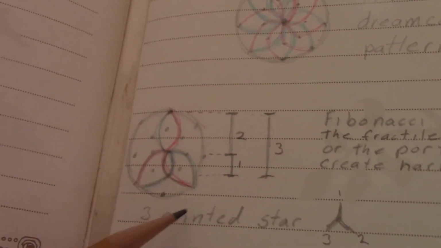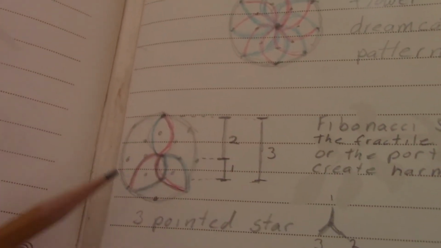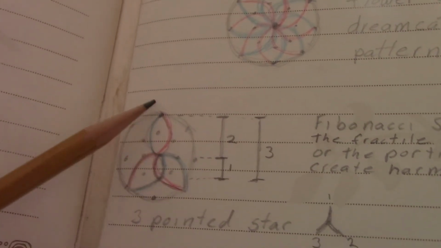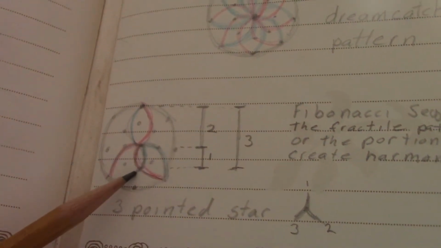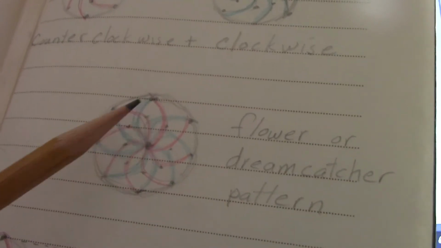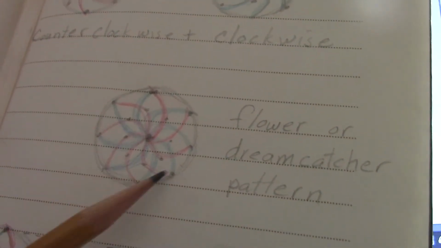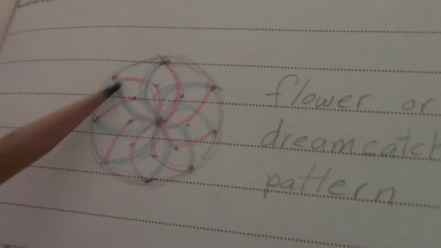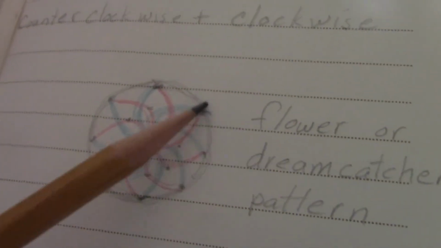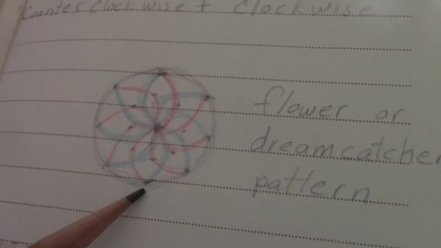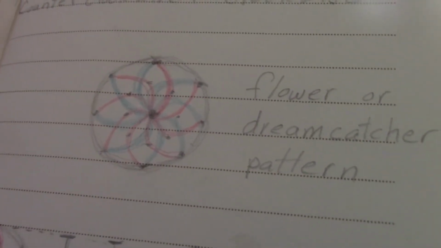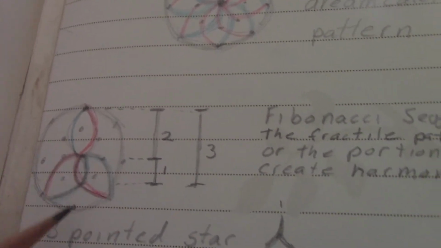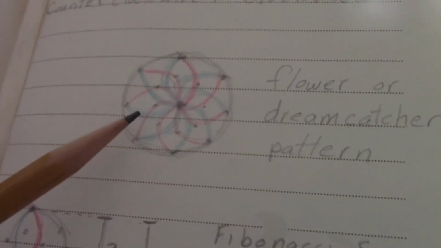Okay, so because of the Fibonacci sequence, we have determined that this and this has a 2-to-1 proportion to it. Now let's grow it into that flower pattern. We had determined that this little flower pattern in the middle is the first harmonic, and that the outer ones, these bigger points, are a representation of the second harmonic, the 2-to-1 ratio or proportion here.